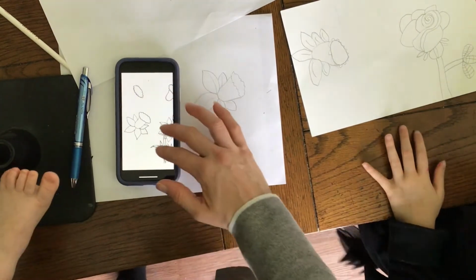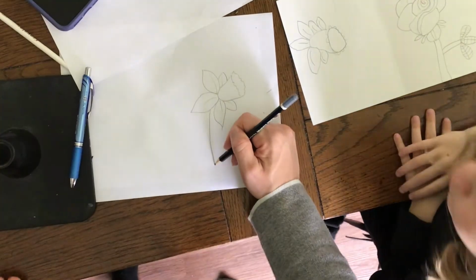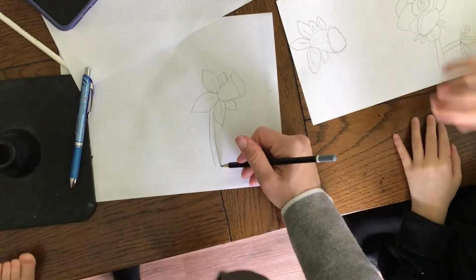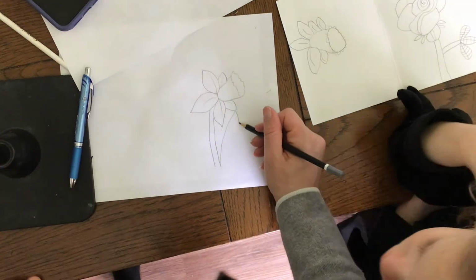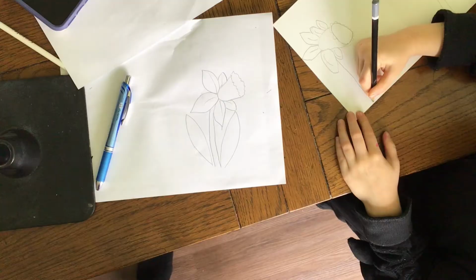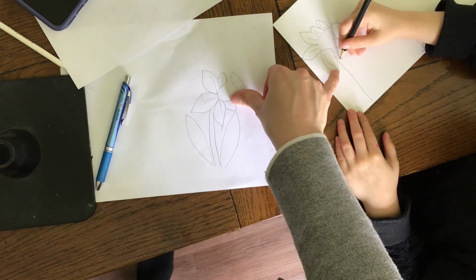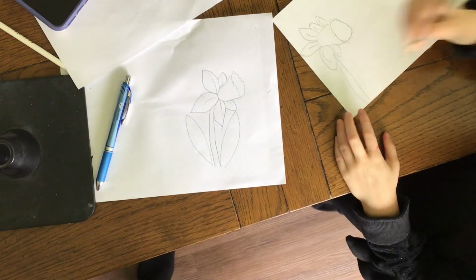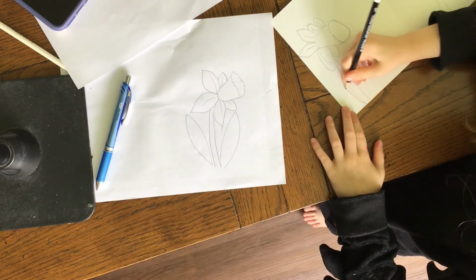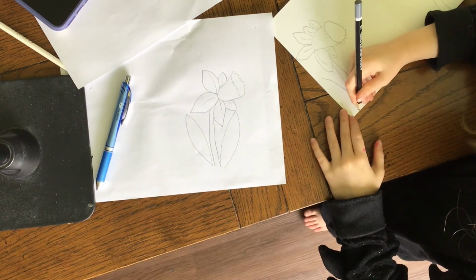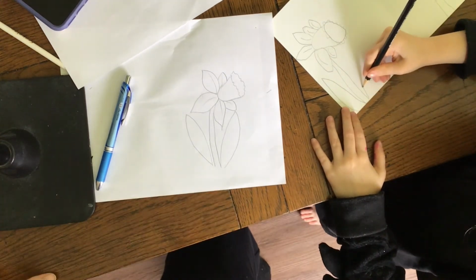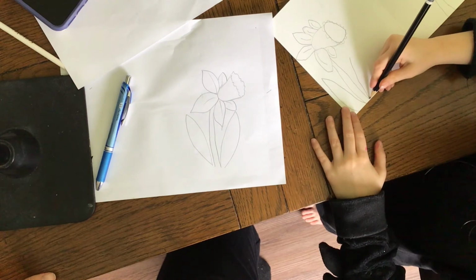Let's draw our stem. Daffodils have 2 straight lines for the stem, a nice straight long stem, and their leaves are long pointed ovals. And then your second line would be a little space and draw it right next to it. And then your leaves, and then you're done with that flower. Perfect. That really looks like a daffodil.